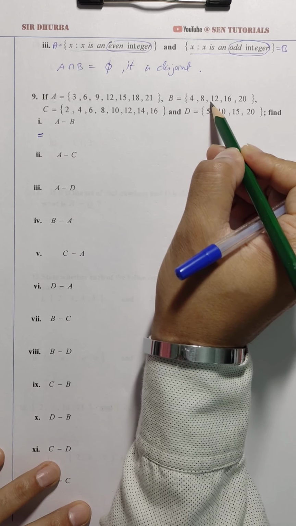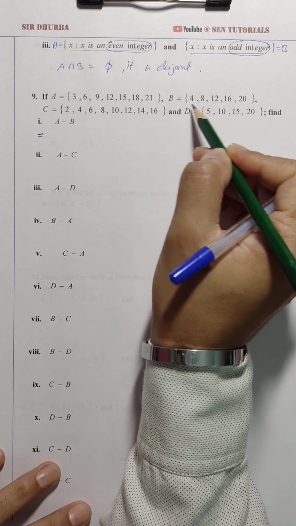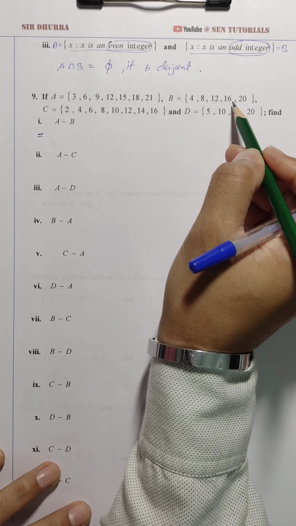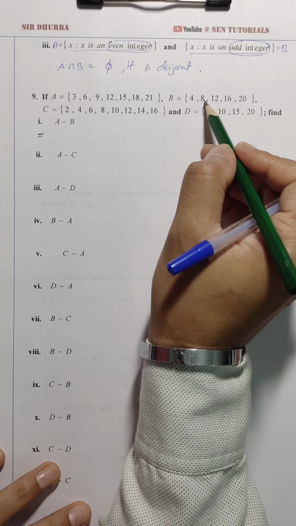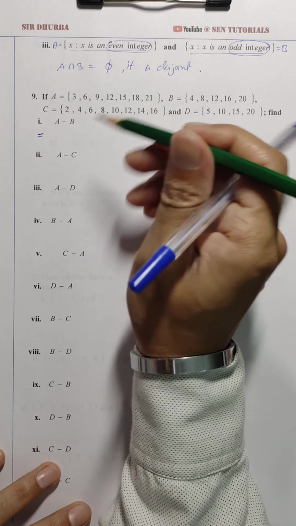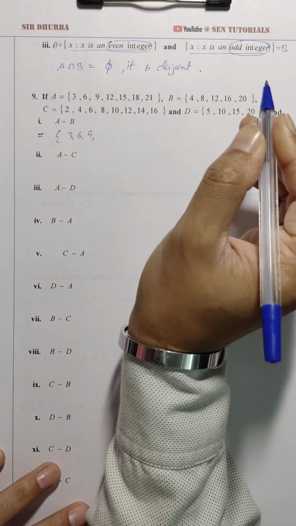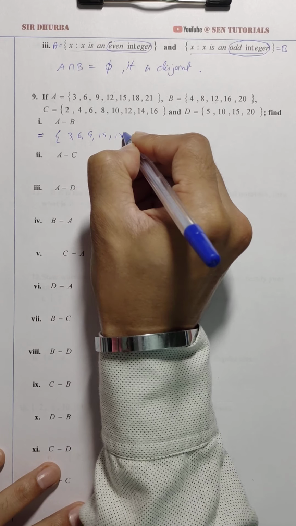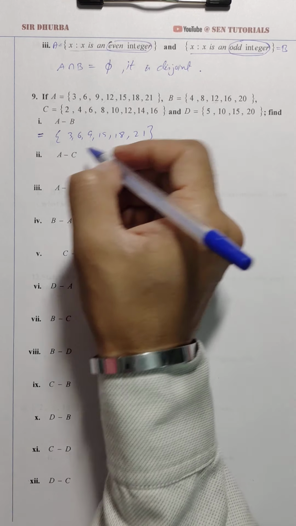If we go for A minus B, we can remove this 12. Only that we can reduce. It's the simple concept of subtraction: from A you subtract all the elements of B. We have only 12 which is an element of both B and A. So our set will be 3, 6, 9, removing 12, 15, 18, 21. So 3, 6, 9, 15, 18, 21.